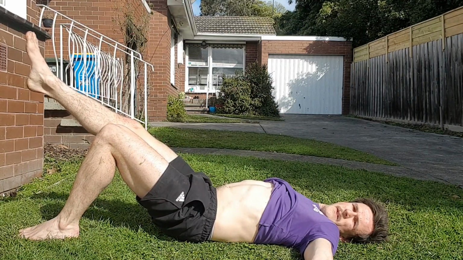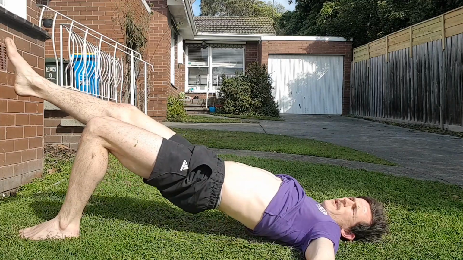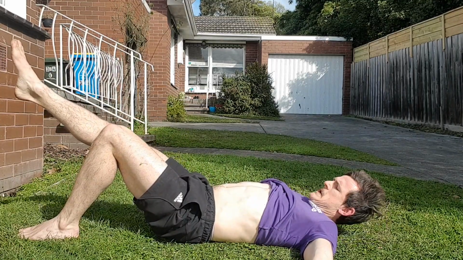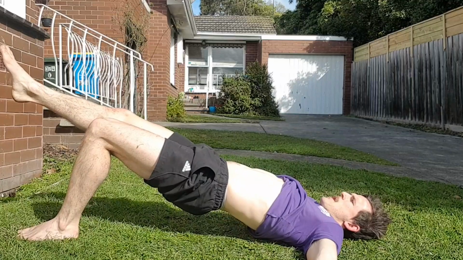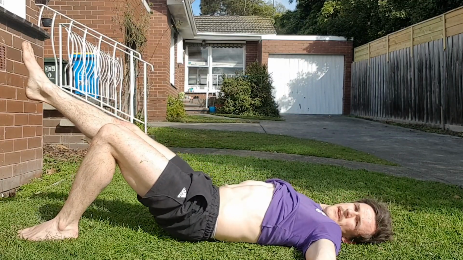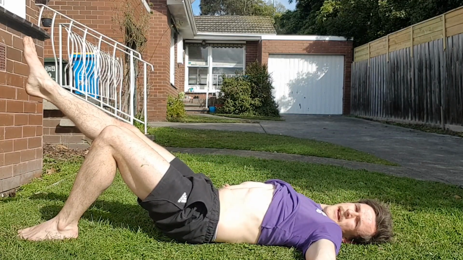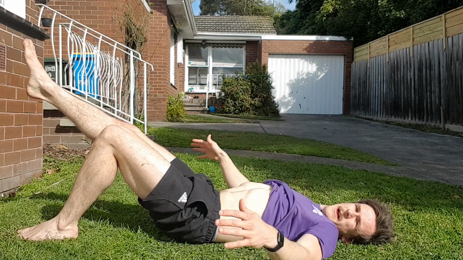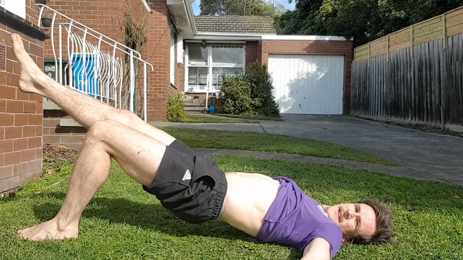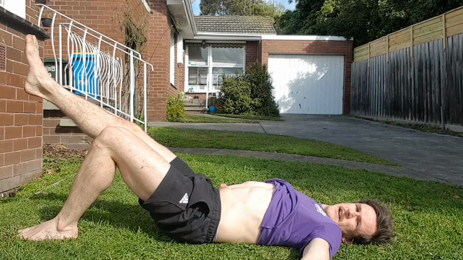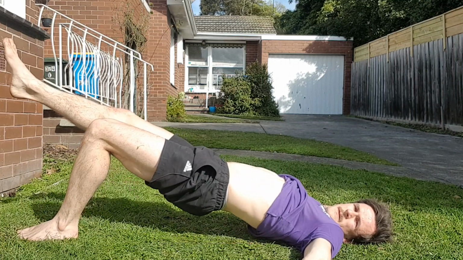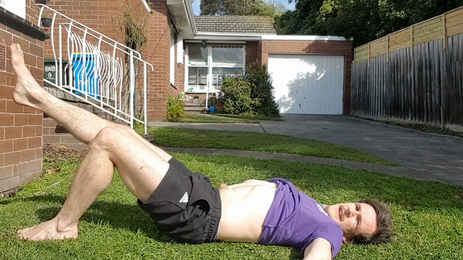So make sure, big focus for this one is that you're not flopping back down. So squeeze the leg up, hold, control back to the ground. Hips should touch at the same side, so you shouldn't have an imbalance. One side coming down faster than the other, should touch in sequence. So squeeze up and slowly back down.